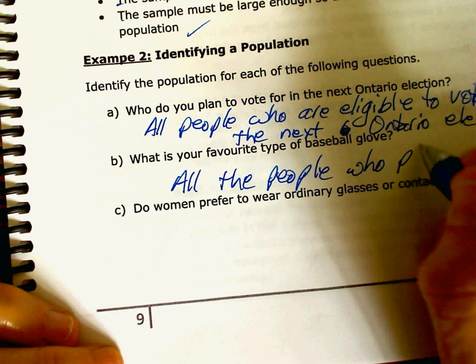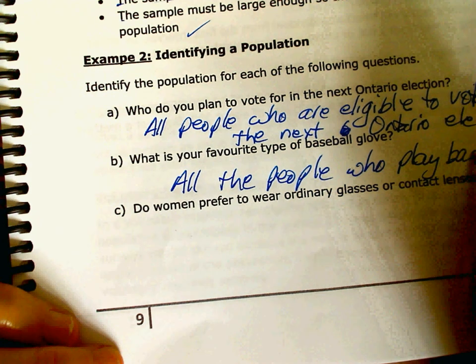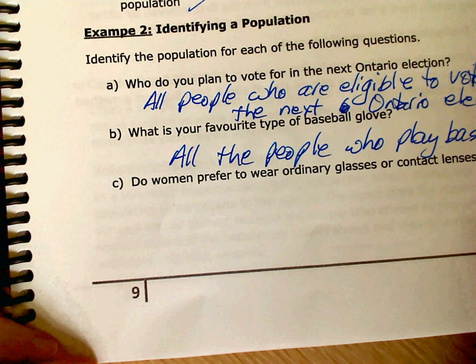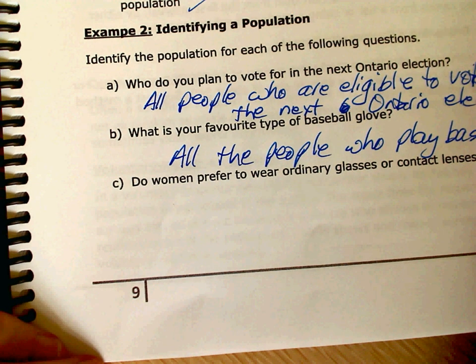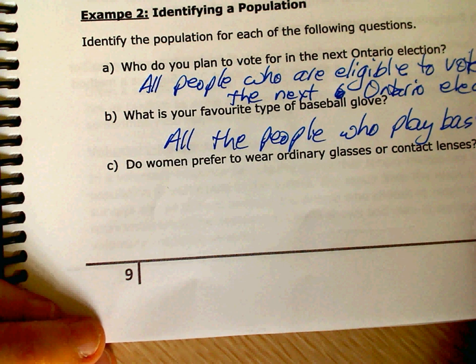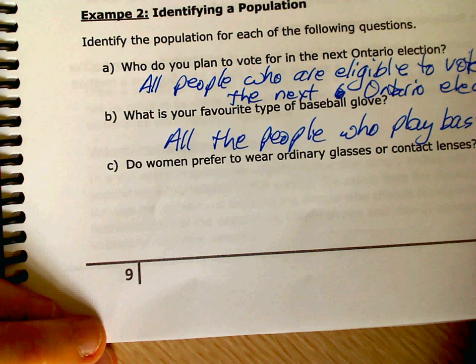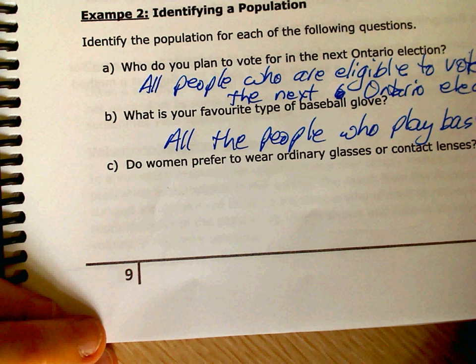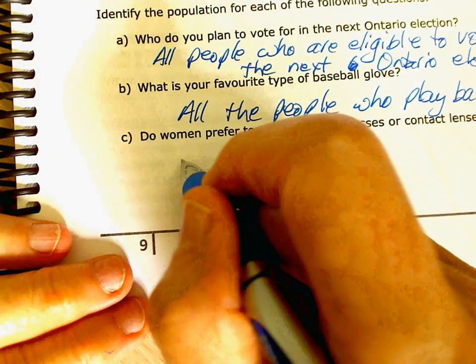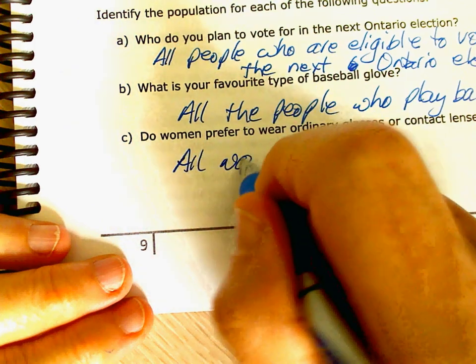Do women prefer to wear ordinary glasses or contact lenses? All right. Okay. Along the same lines, I have here all women who wear corrective lenses.